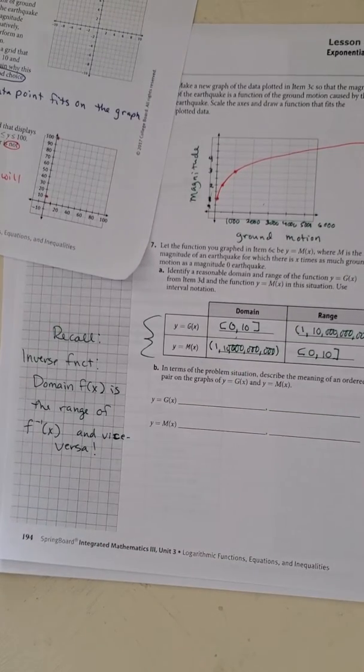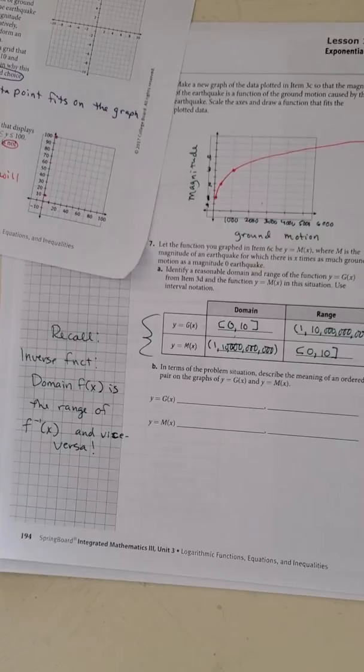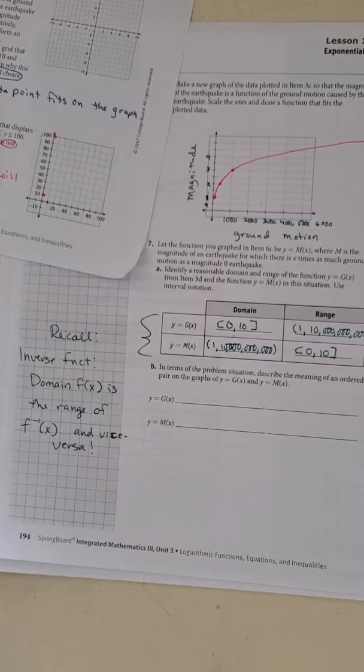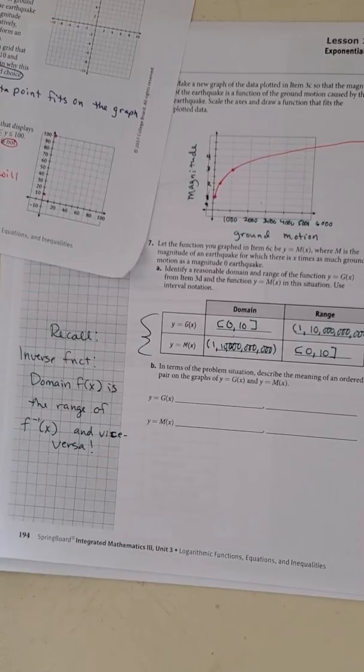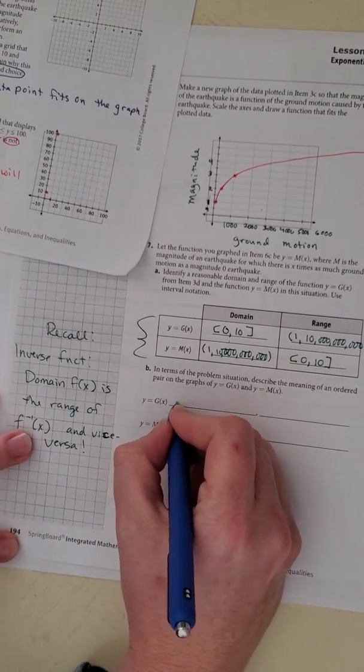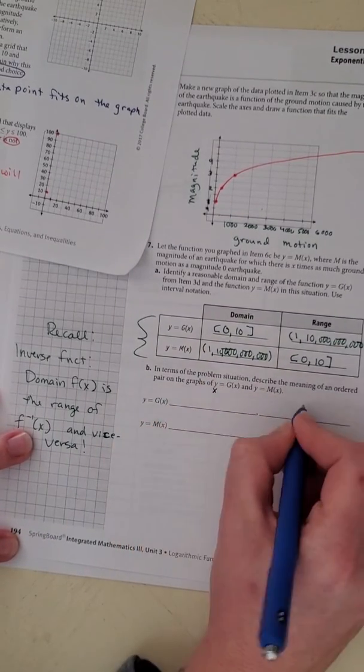All right, in terms of the situation, describe the meaning of the ordered pairs on the graphs. And so in your group, could you please do that? Please describe the meaning of each of those points. So this would be your x comma y.